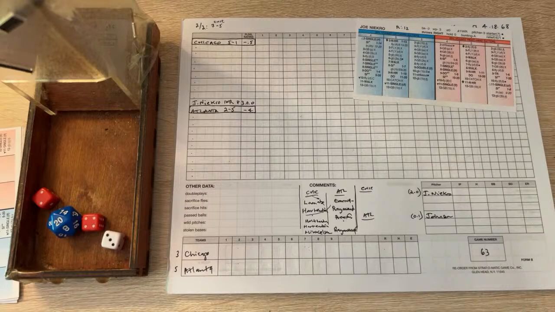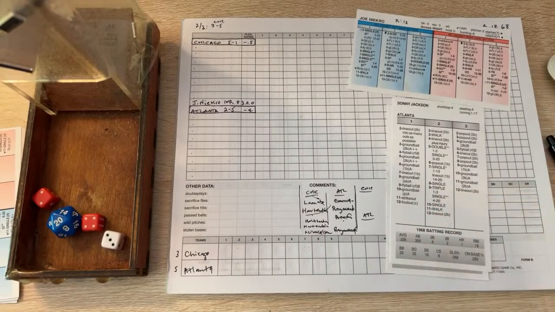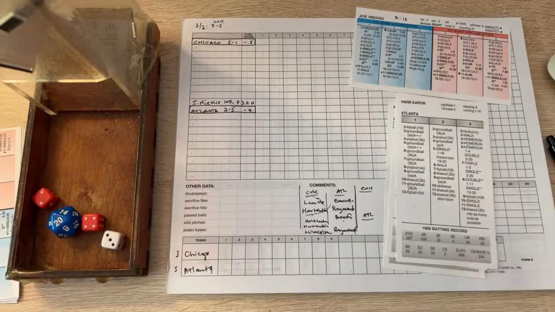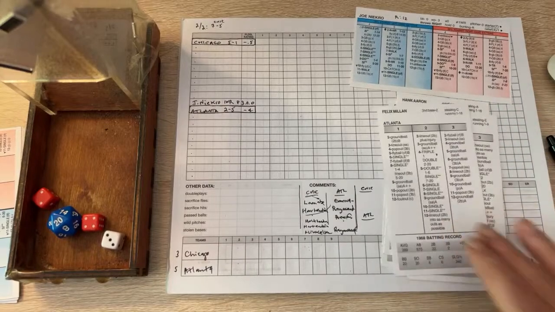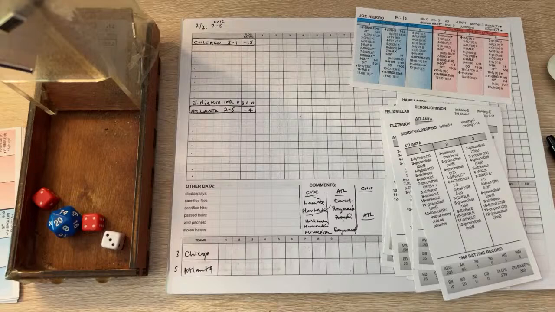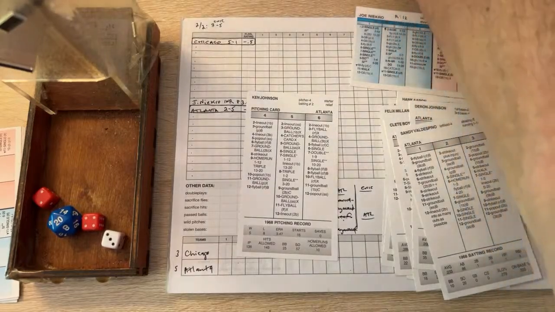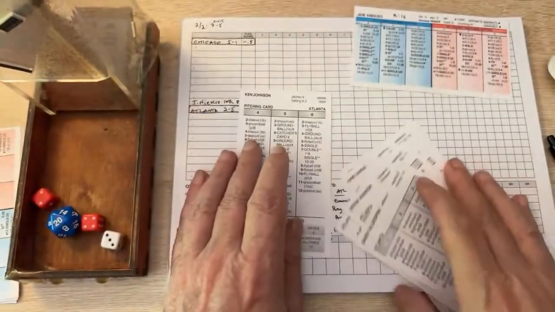Okay. Now we'll set up the Atlanta Braves. Again, looking at Baseball Reference. It's Felipe Alou, Sonny Jackson, Aaron, Torrey Mian, Clete Boyer, Darren Johnson, Sandy Valdespino, and it is Ken Johnson. And there he is. So we're lucky that all the players are available, carded that is.